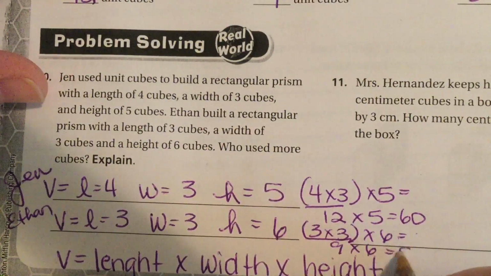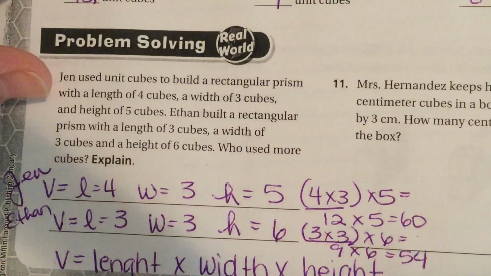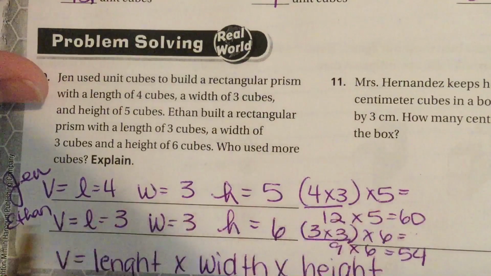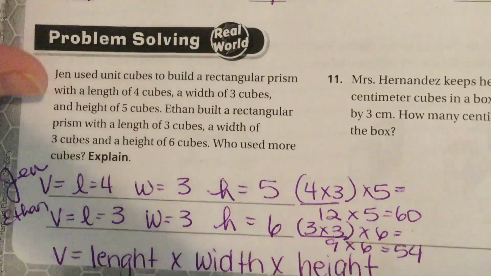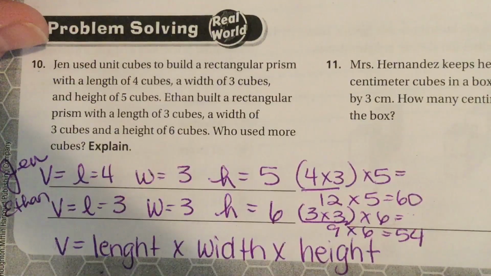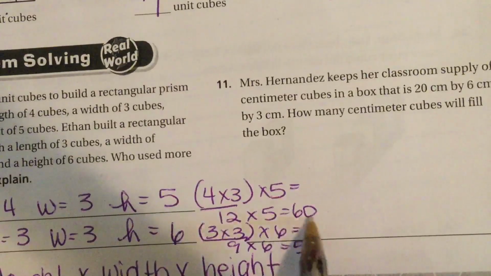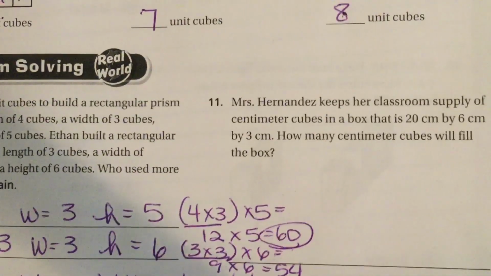So who used more cubes? Jen with 60 cubes, or Ethan with 54 cubes? Okay, should be Jen. 60 cubes is more than 54, right?